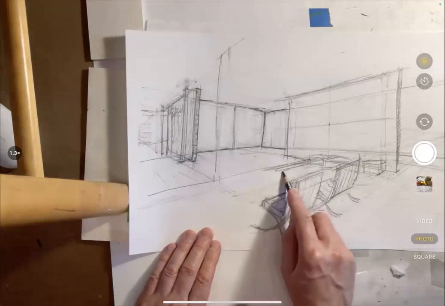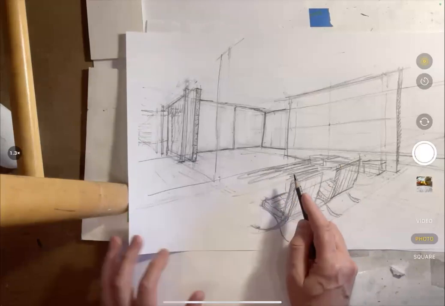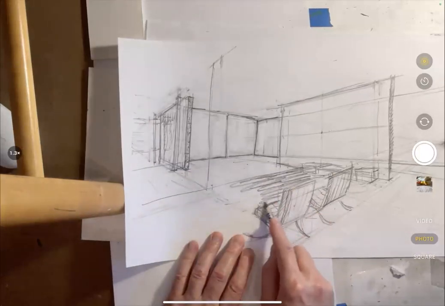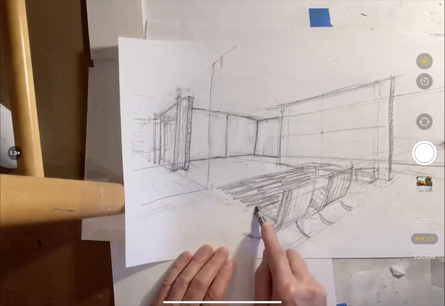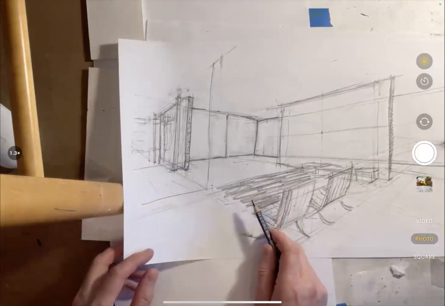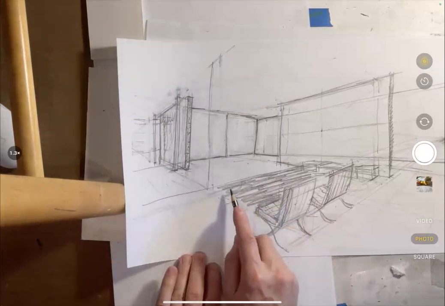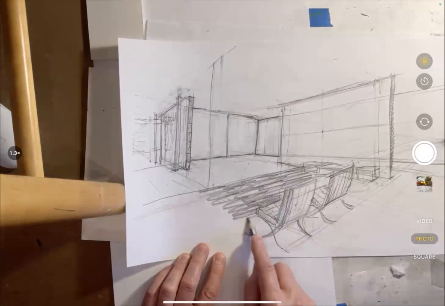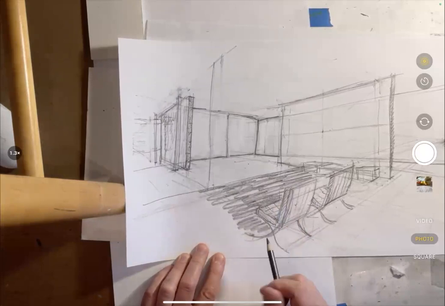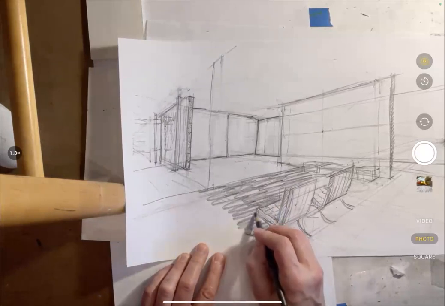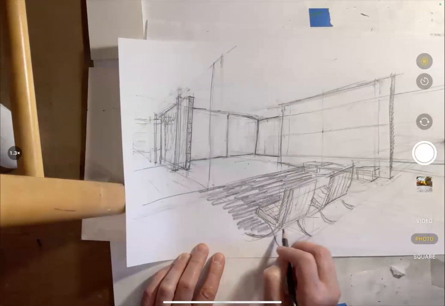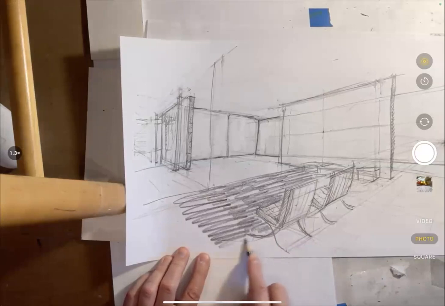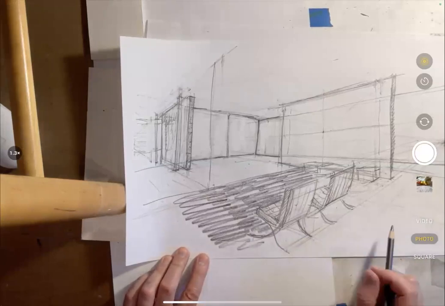There's this darker area. Nice. I'll come back and sharpen up some detail later. It's okay.